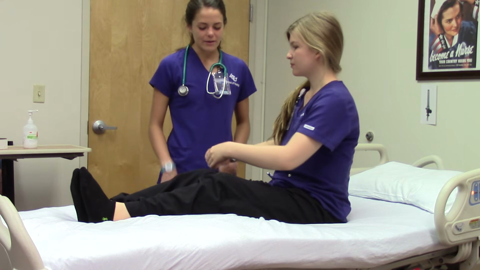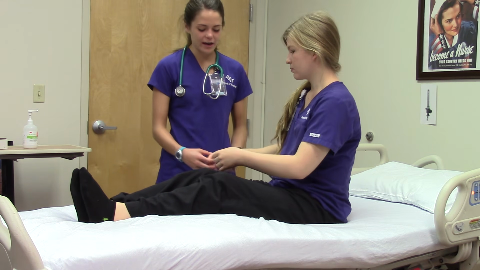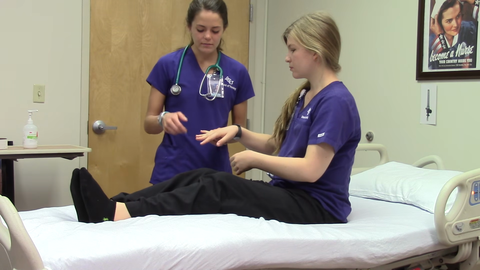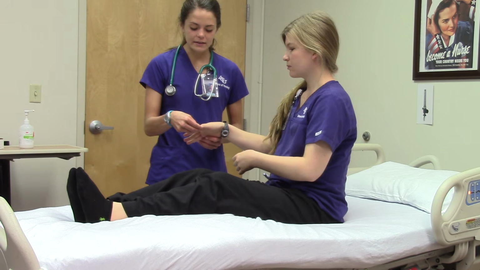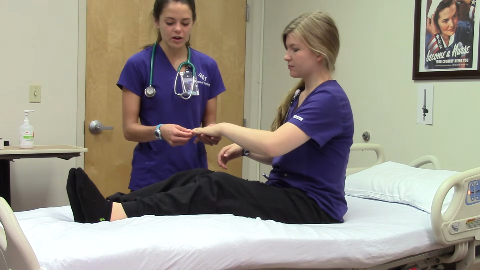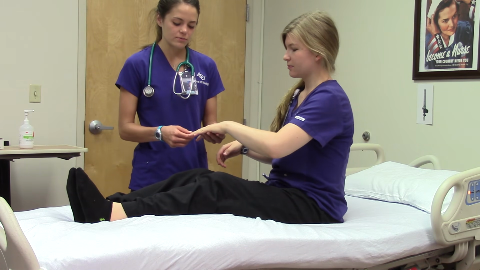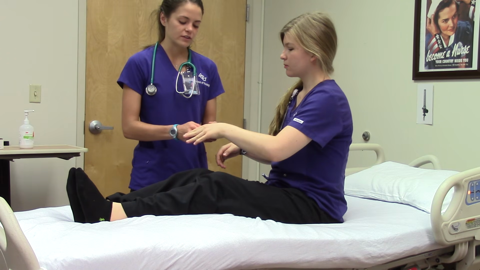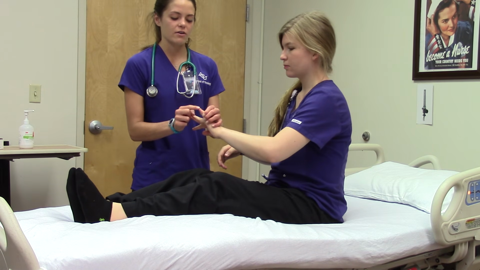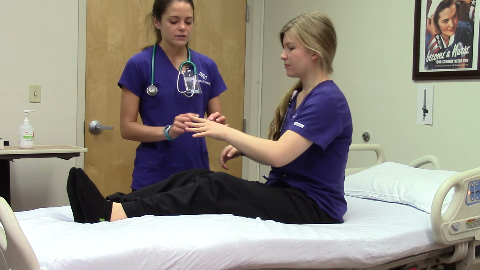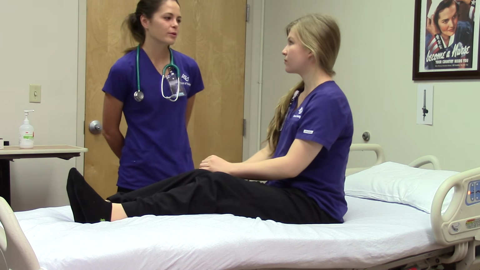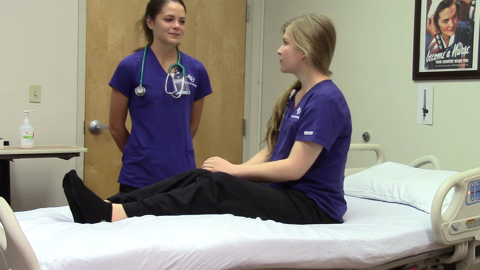Okay, and now I'm going to check your capillary refill by pressing down on each finger. If the patient was to have nail polish on, you would not press down over the nail bed, but instead right below on the skin. So capillary refill is normal, below 2 seconds.